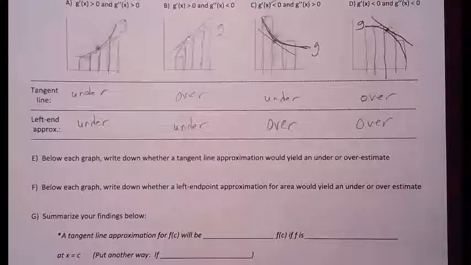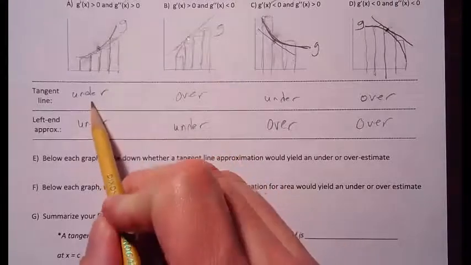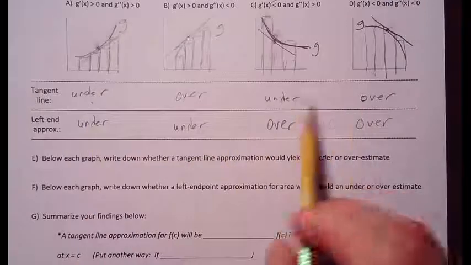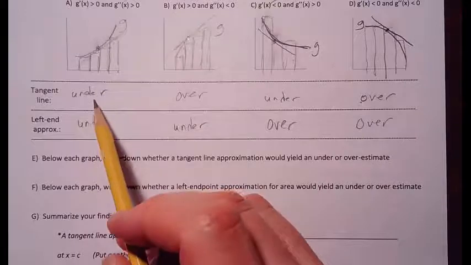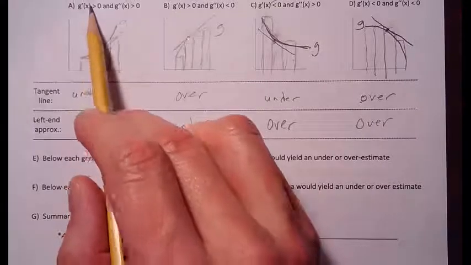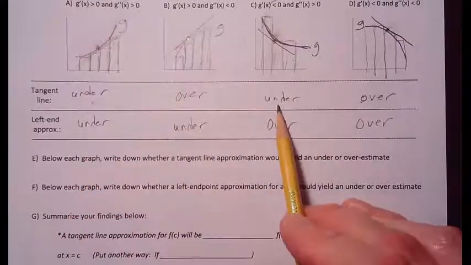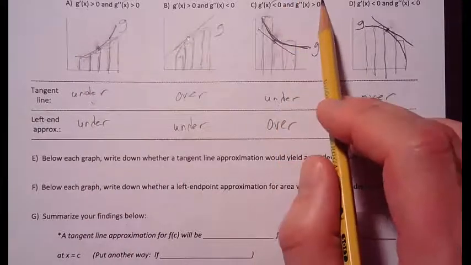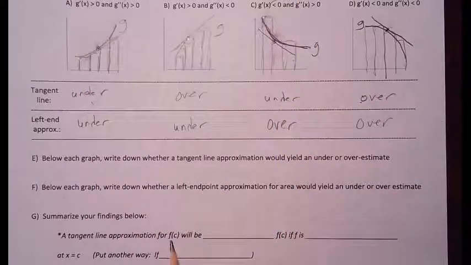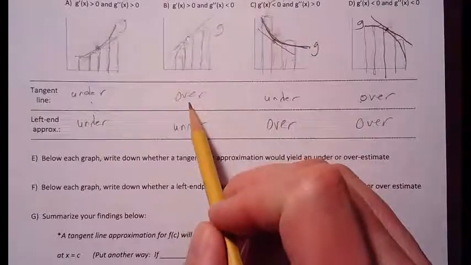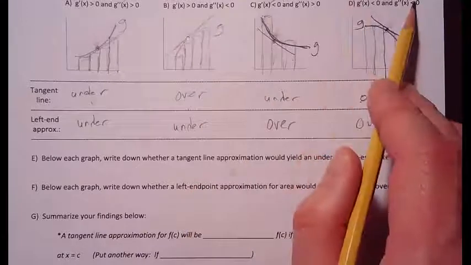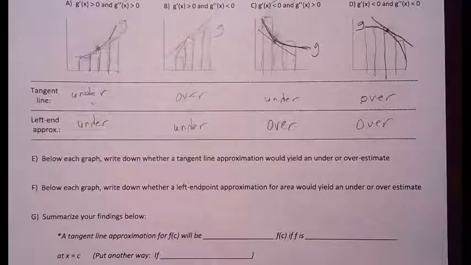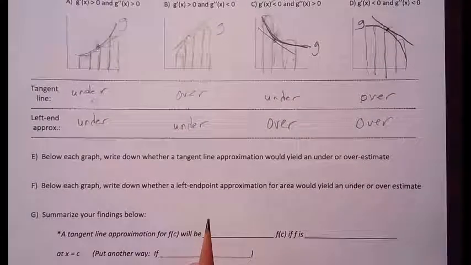So let's see, what is it that causes an underestimate versus an overestimate for the tangent line? In this underestimate, g is increasing and concave up. In this underestimate, g is decreasing, but it's still concave up. Similarly, in our overestimate cases, g is concave down in both of those cases. So it is the concavity of the function that determines whether or not your tangent line is an over or an underestimate.